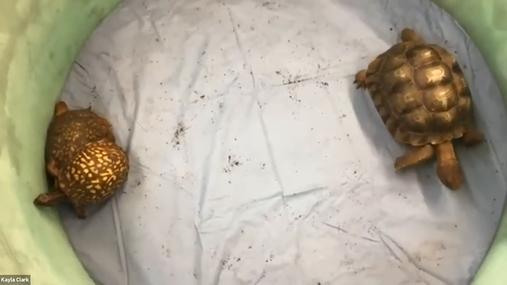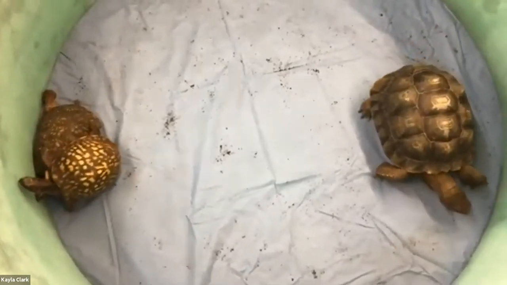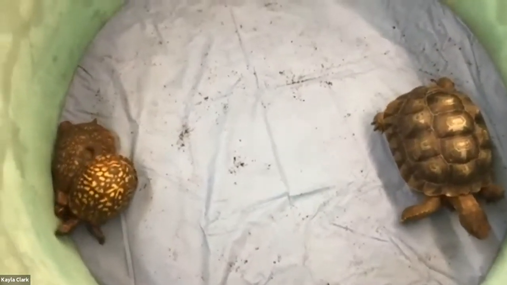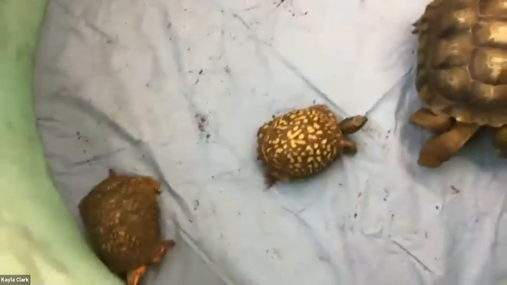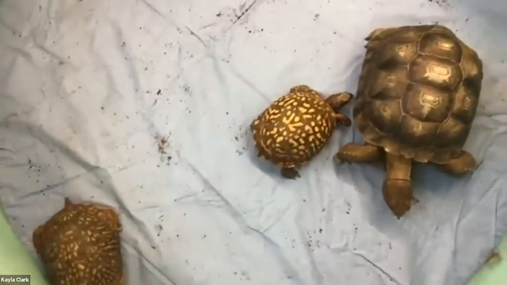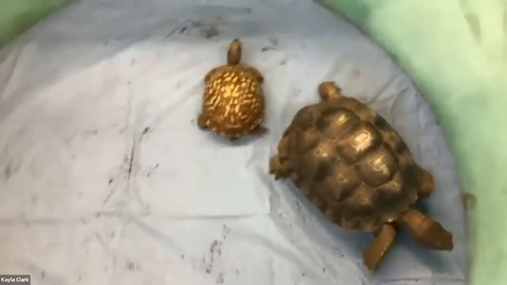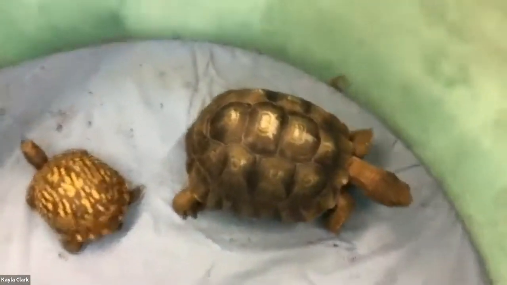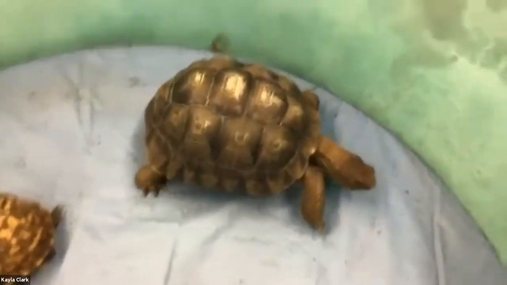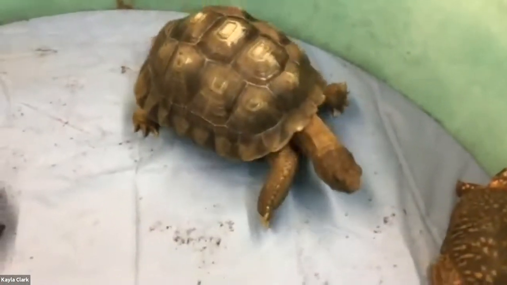So I'll give you a minute to just make some observations. And if you want, you can add those to the chat box. So you might add color, any patterns, behavior or movement, maybe size. And if you have any questions, you can also add those to the chat box as well.